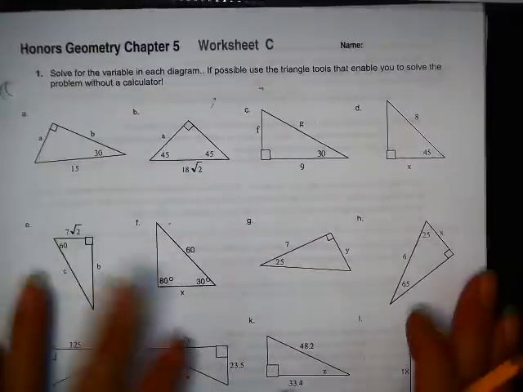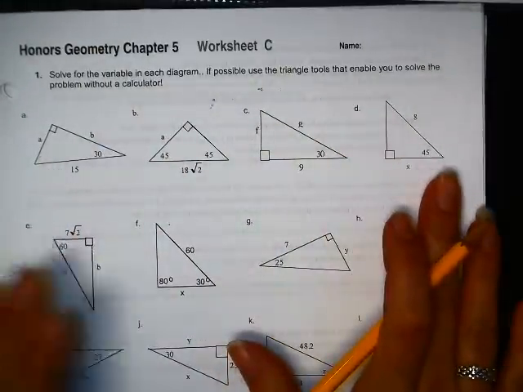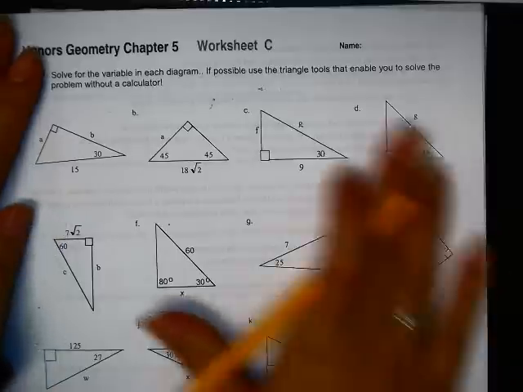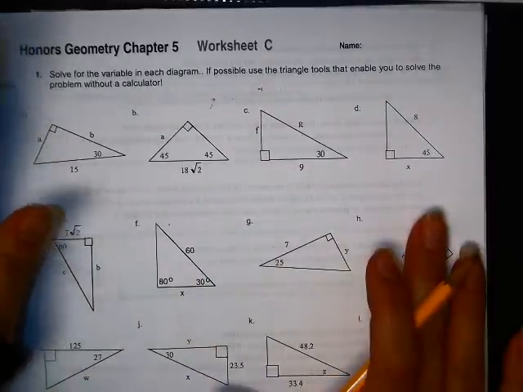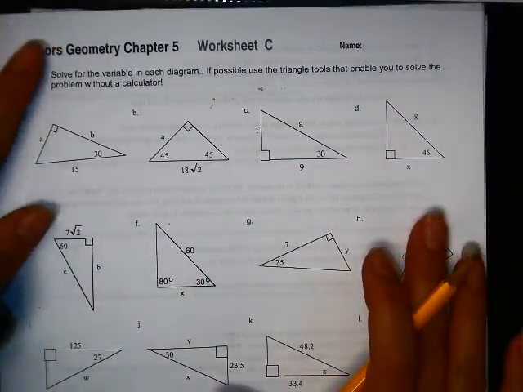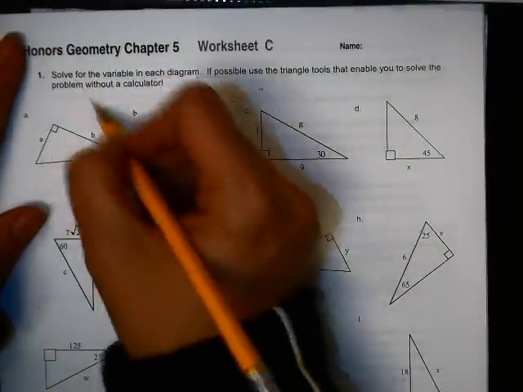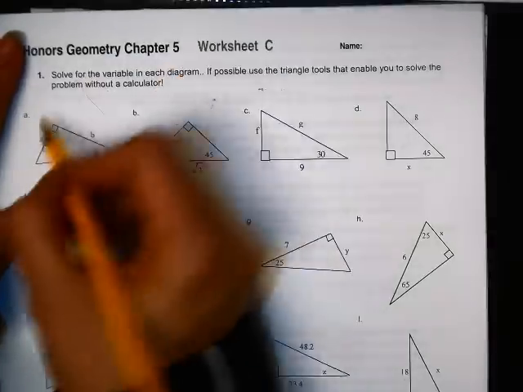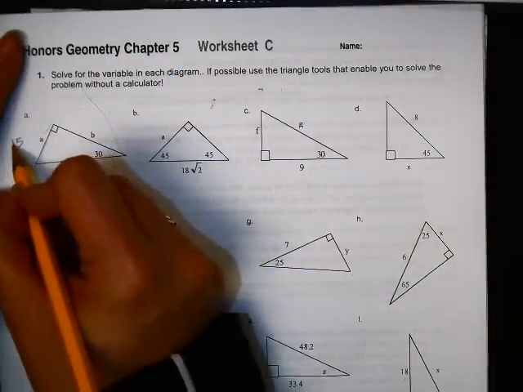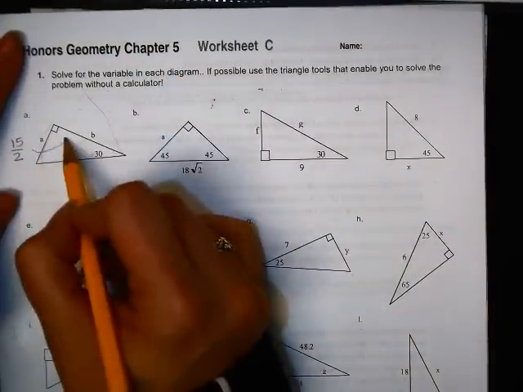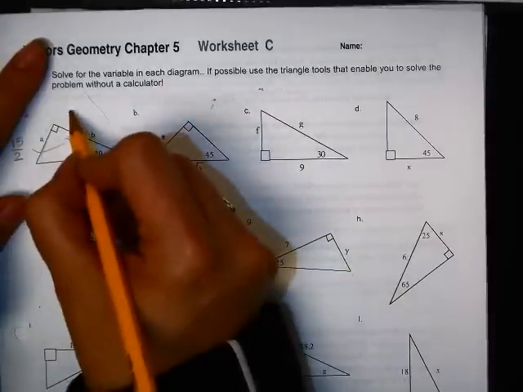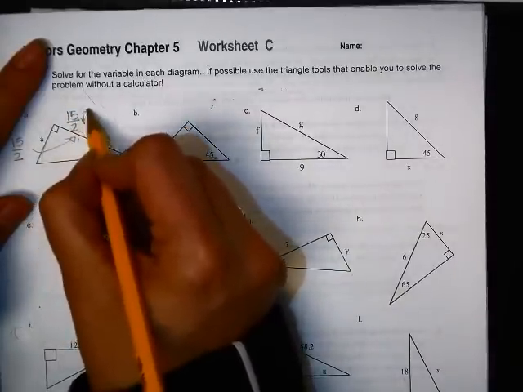All right, bunch of triangles, all intermixed. So we've got to look carefully at each one. On all of these, we want you to try to solve them as special right triangles if that is possible. So from here, this is 15, so the whole thing is 15. This would be 15 halves, and this magical number is times root 3. So 15 halves times root 3.